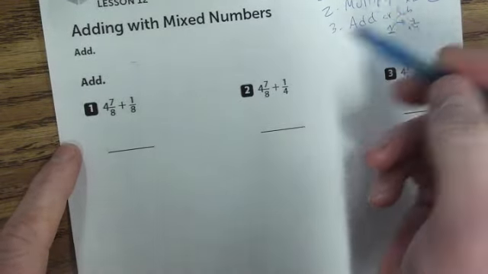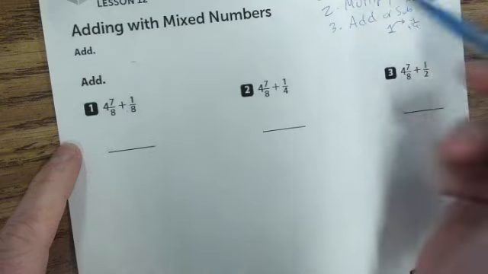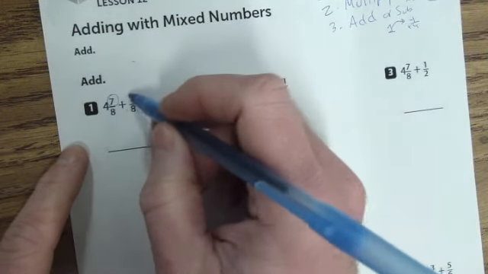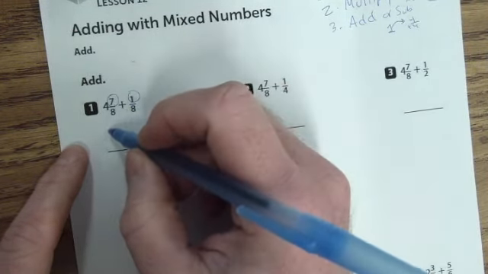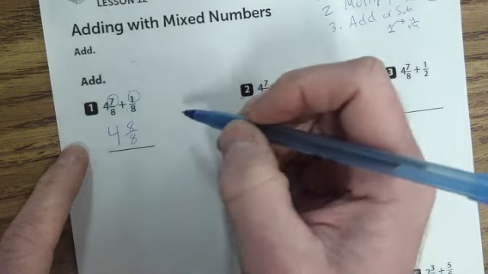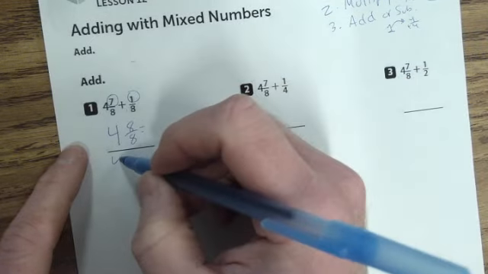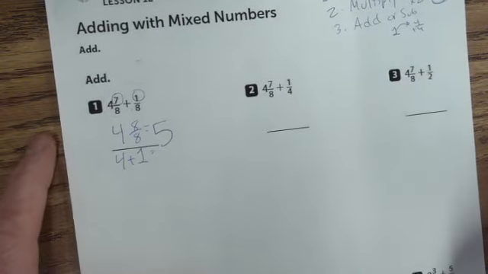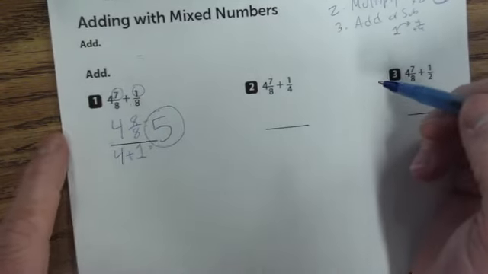We already have a least common denominator, so I don't need to do step 1 or 2. So 4 7/8 plus 1/8, I'm just going to add the numerators. 7 plus 1 is 8, so I have 4 8/8, which I should rewrite because I have 4 wholes and 8/8 is 1 whole, so that is 5. So number 1, I should have got 5.